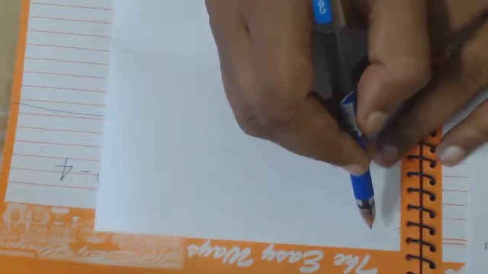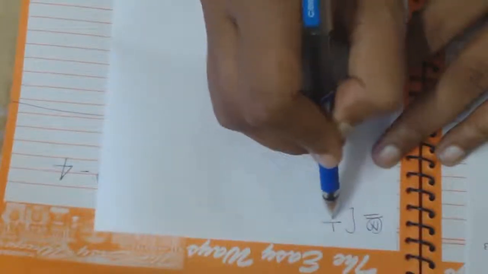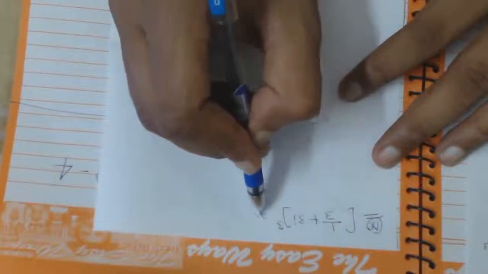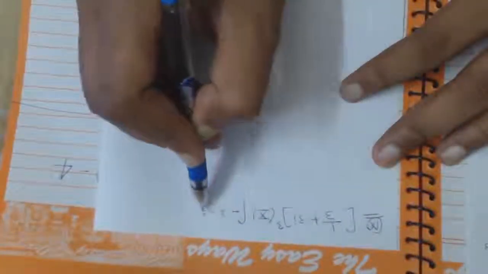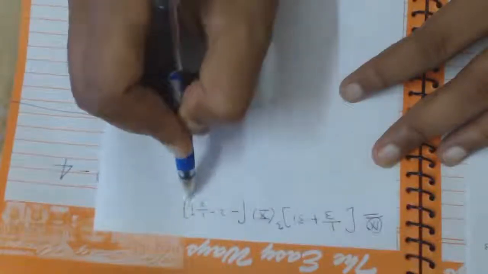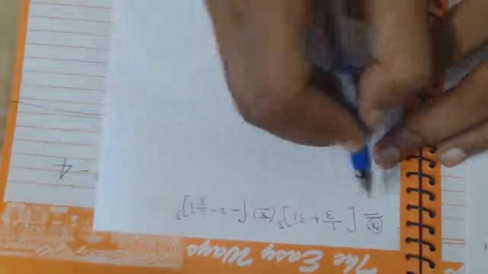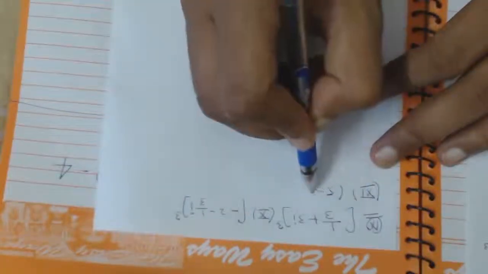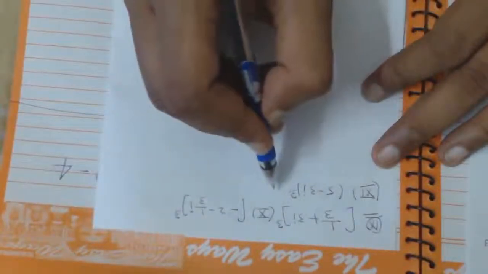Okay, another question: 1 upon 3 plus 3 iota, whole cube. You have to solve it yourself. If there is any doubt, then post it in the comments and I will solve your query. This is 5 minus 3 iota, whole cube. Okay.